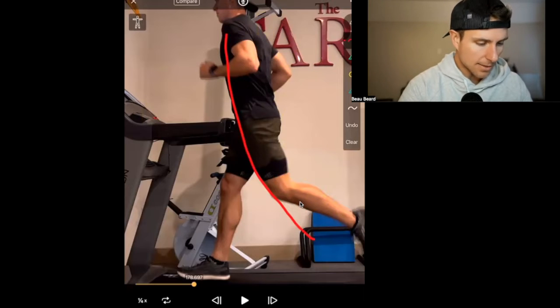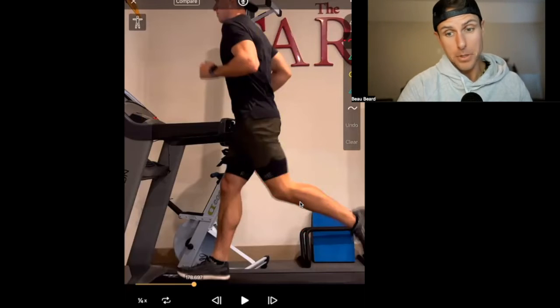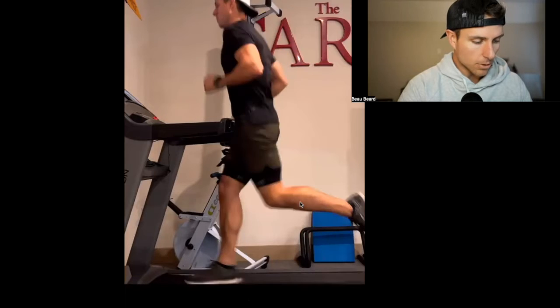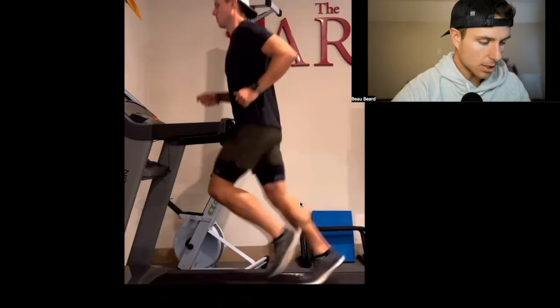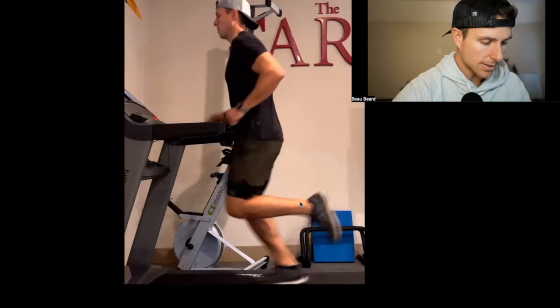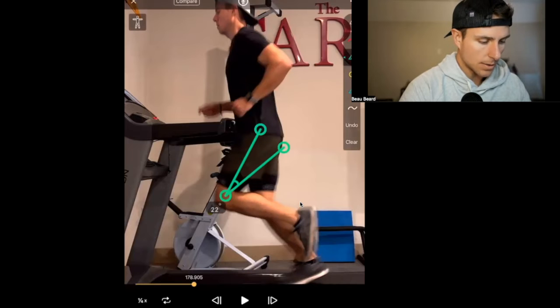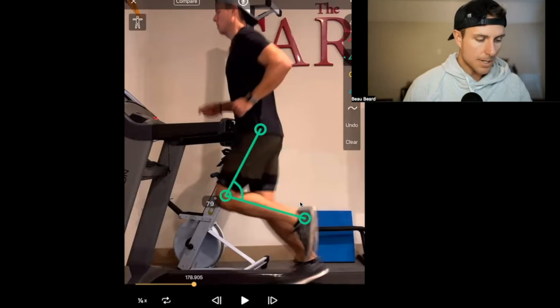So very next thing, and again, I apologize for the buzzing. That's part of the price we pay for technology. So I'm going to clear that out. We're going to roll through. Now, what I'm going to look at is what I call the knee flexion angle of return. This doesn't get talked about a ton, but here's my peak knee flexion angle of return. All right. So if I go through, it's about 79 degrees.